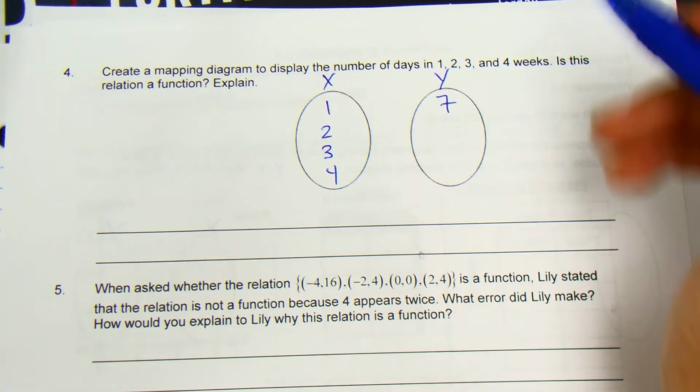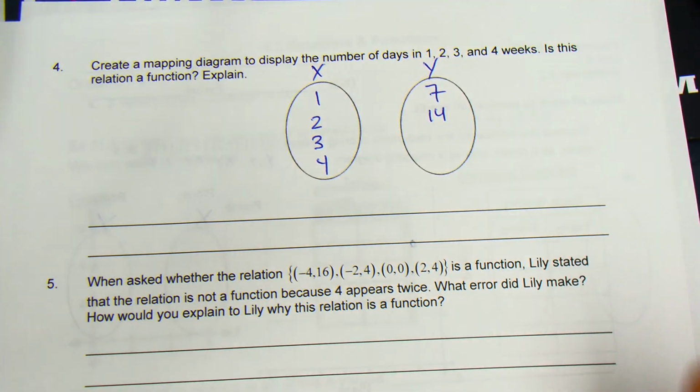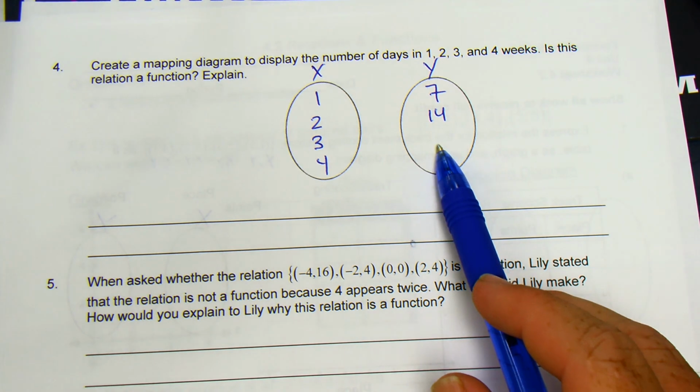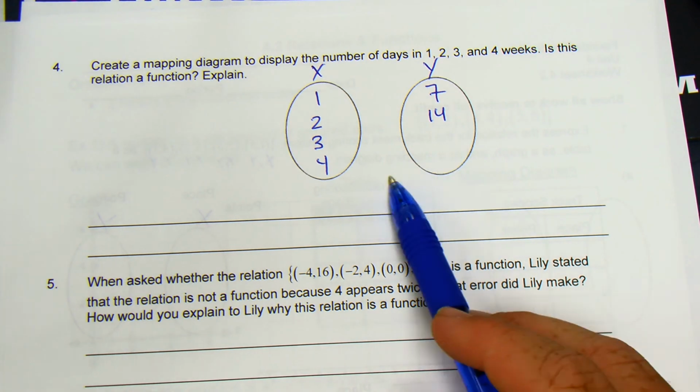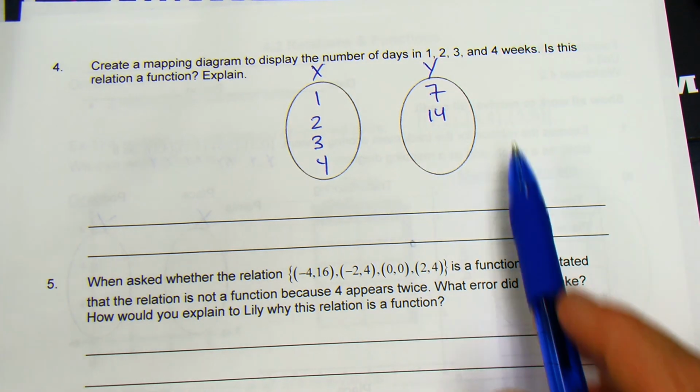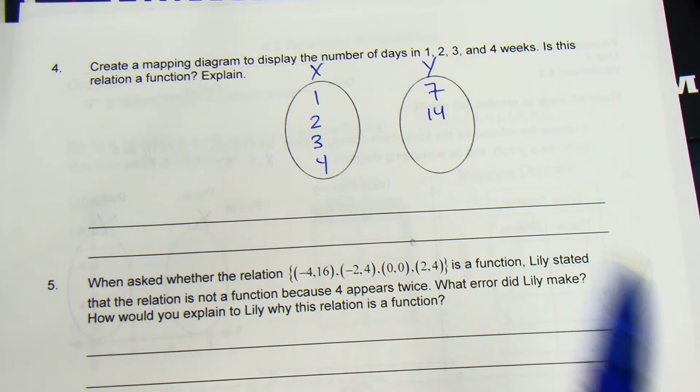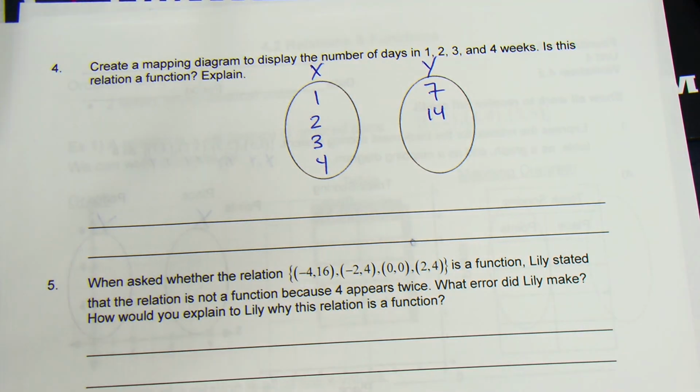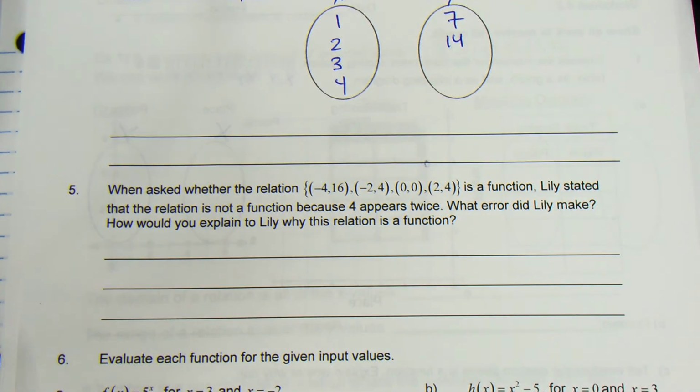In 2 weeks, there's 14 days, okay? So for 3 weeks, we would say how many days there are in 3 weeks, and then for 4 weeks, we would say how many days are in 4 weeks, and then it wants us to explain if it's a function or not, okay? Number 5 is kind of a thought question. It's just asking, is this a function, and why or why not?